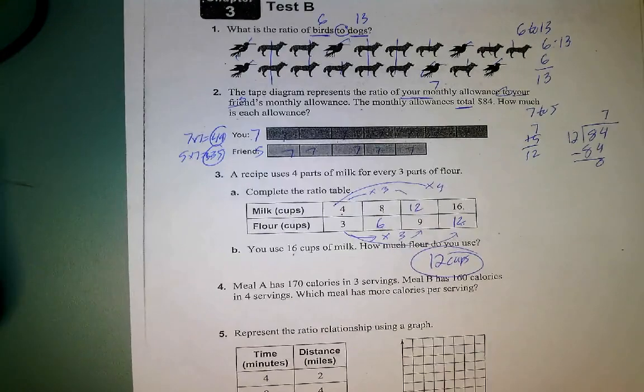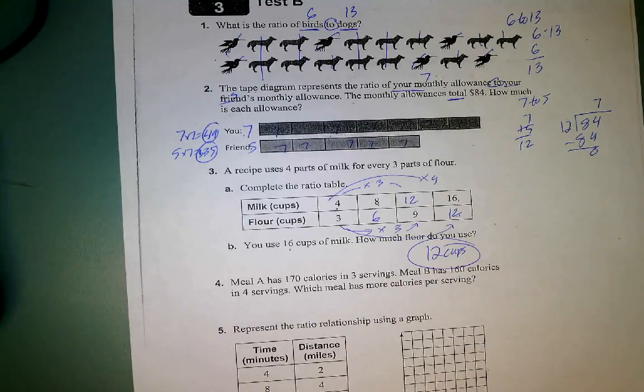All right, on to number 4. Meal A has 170 calories in 3 servings. Meal B has 160 calories in 4 servings. Which meal has more calories per serving?